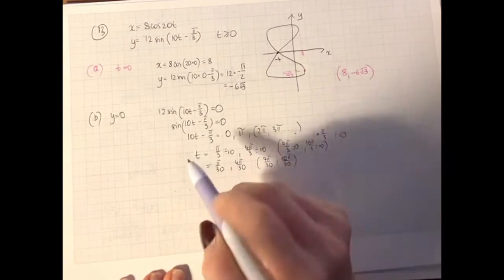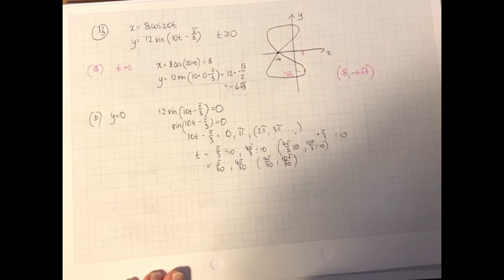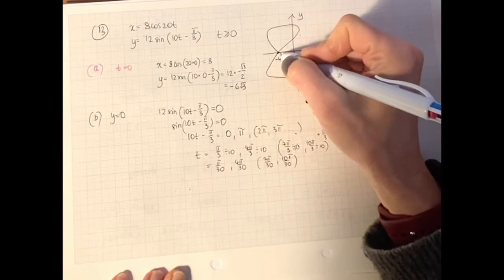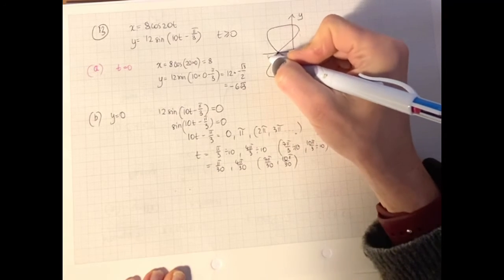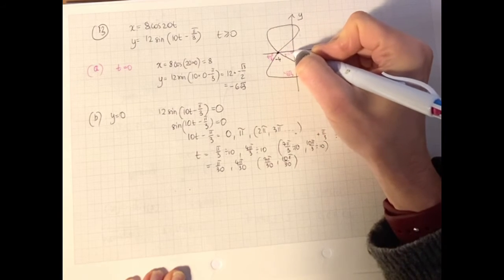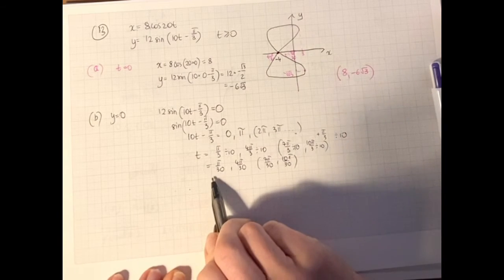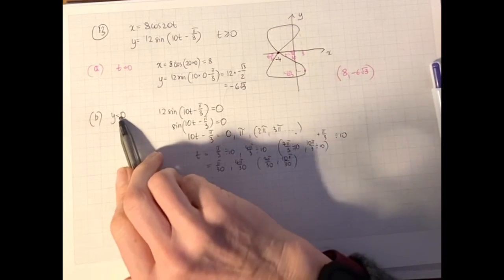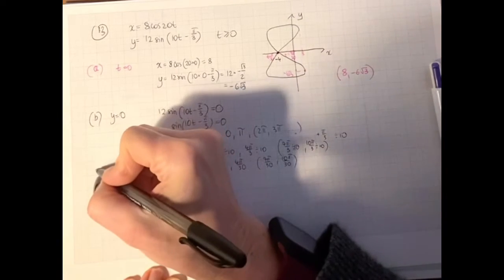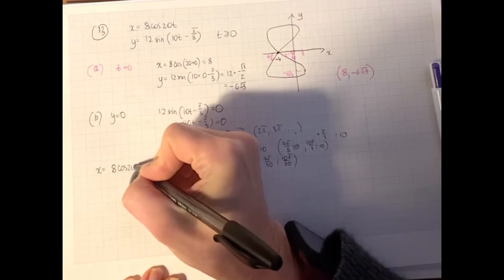So what was the question? Find, for part B, the coordinates of the point where the figure skater intersects his own path. So that value of t here is pi over 30, but also 4 pi over 30, which is 2 pi over 15, but I kept it as 30. So let's find the coordinates. We already know the y coordinate is 0. So what are the x coordinates? Let's substitute the 2 values into this.